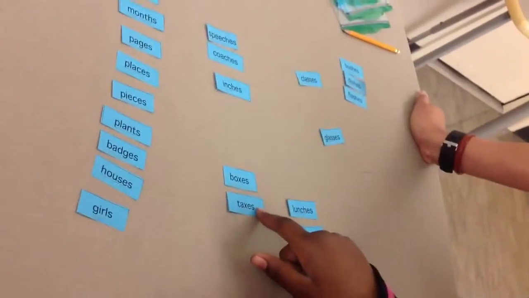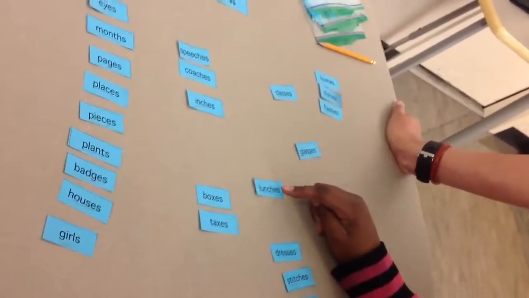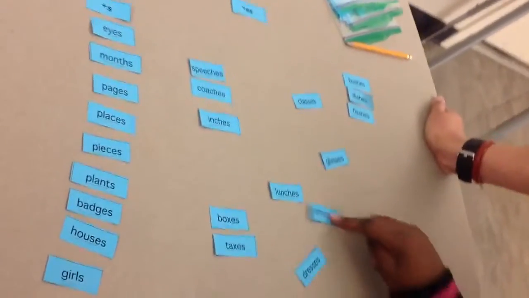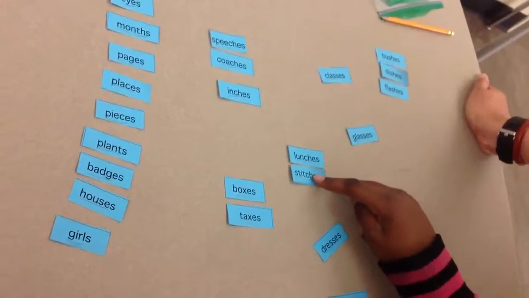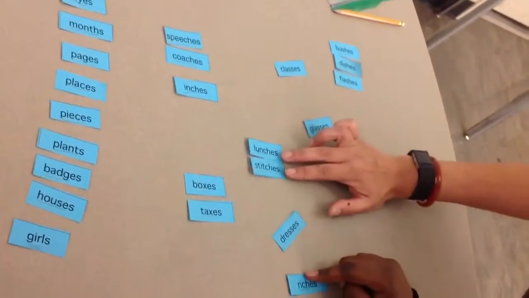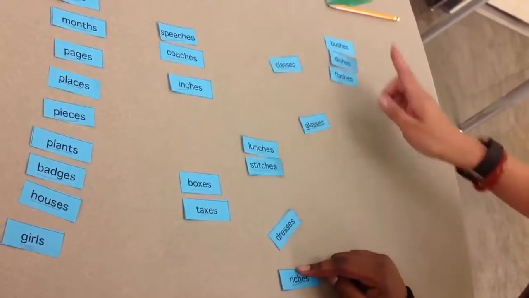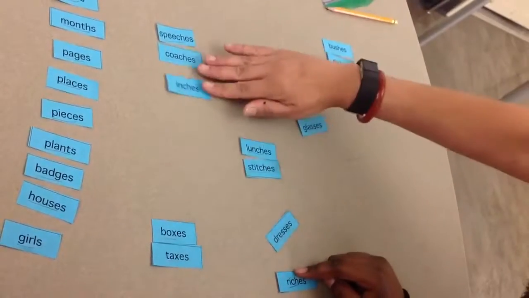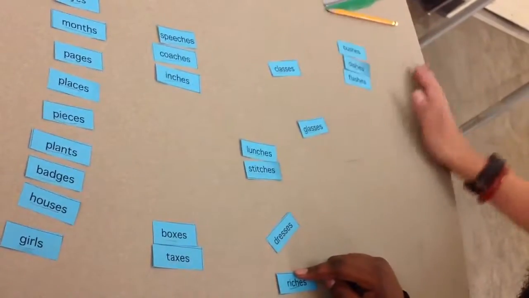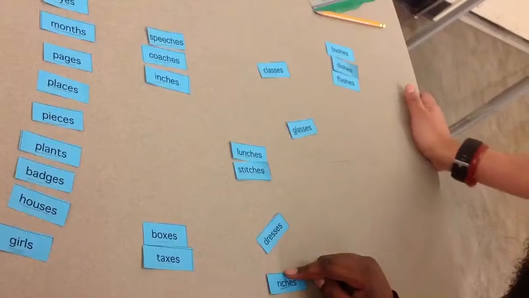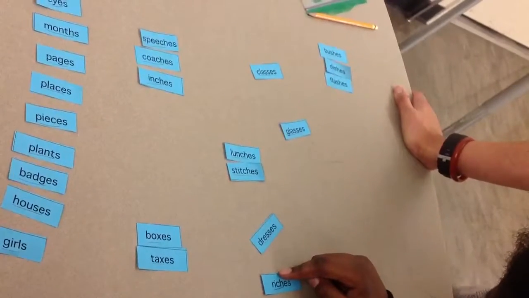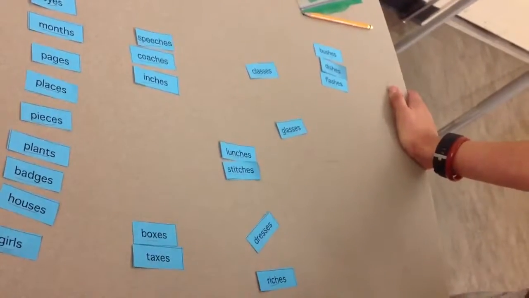You're doing great. Keep going. You found a buddy to go with it. Can you pair these up with any other patterns here? Because you have X here, you have CH, and you have SH. Where should these two go? Okay, there you go.